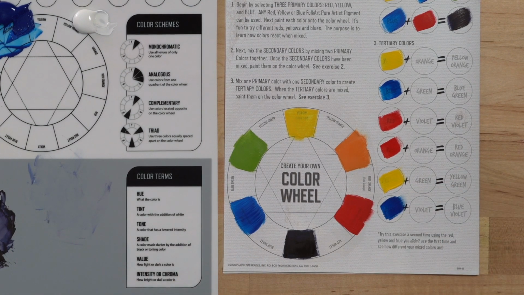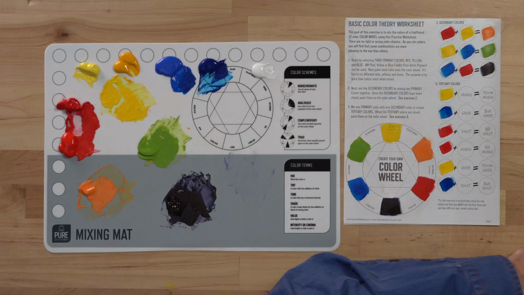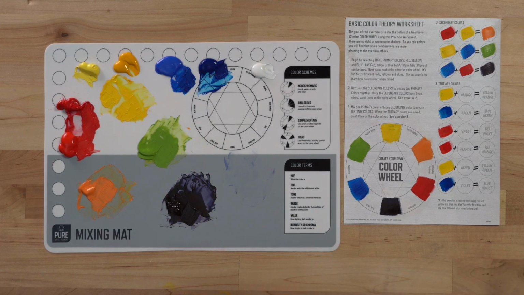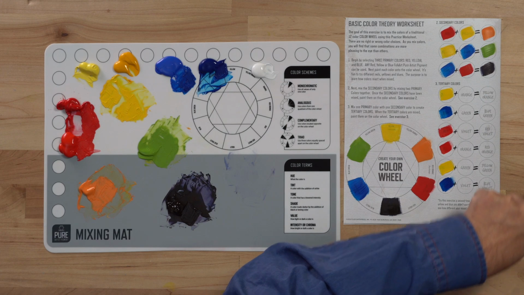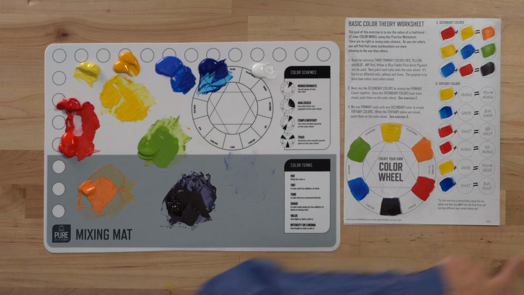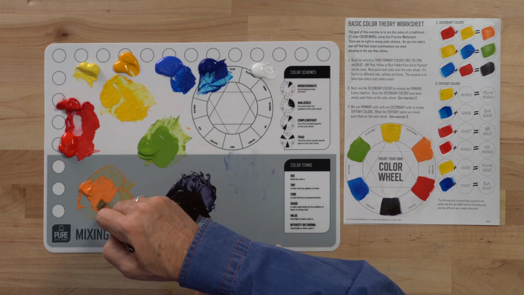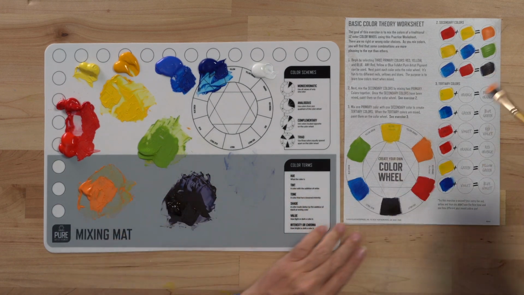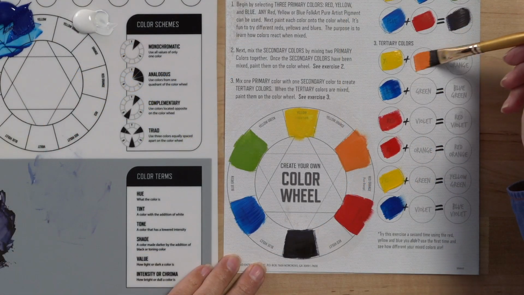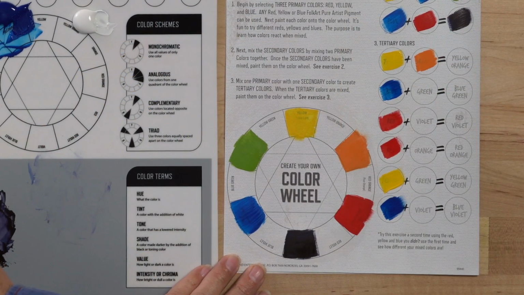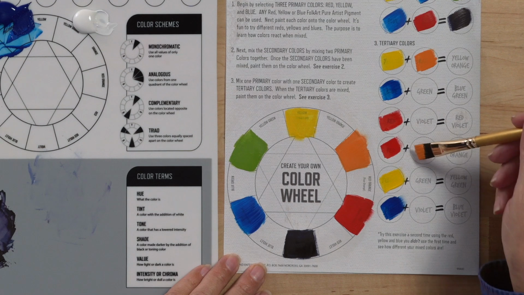All right, so we've painted in our primary colors that we're going to use, and now we're going to paint in our secondary colors that we're going to use. So we're making yellow-orange. We're going to need to add orange. So I'm going to paint the orange. And then where we're going to make red-orange, we're going to need orange here.